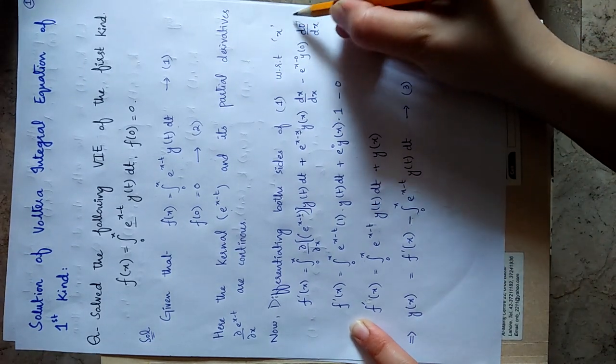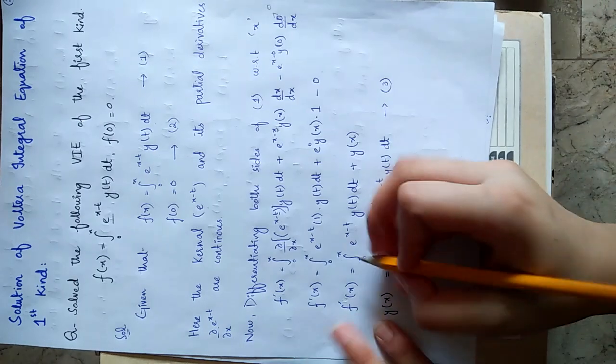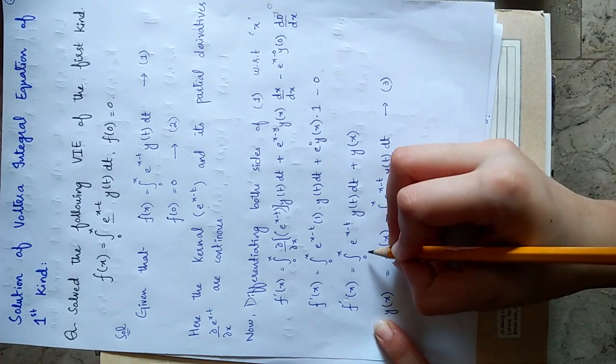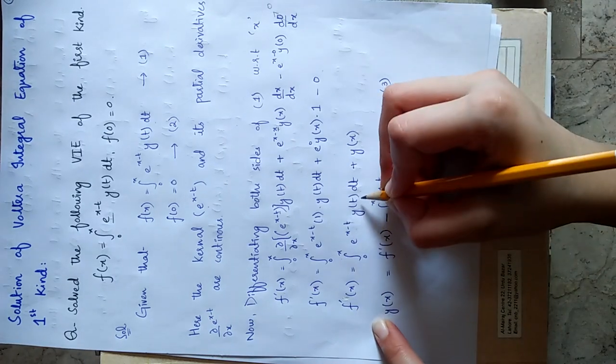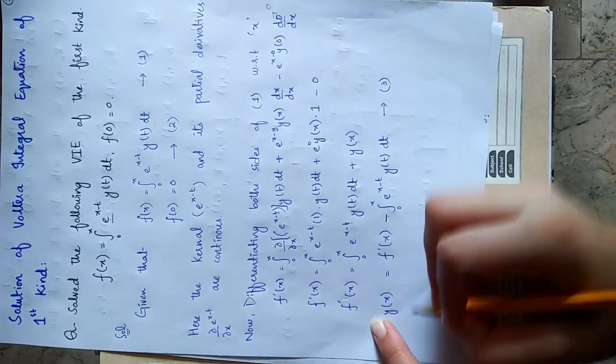This second term gives 0. So f'(x) = ∫ from 0 to x of e^(x-t) y(t) dt + y(x).